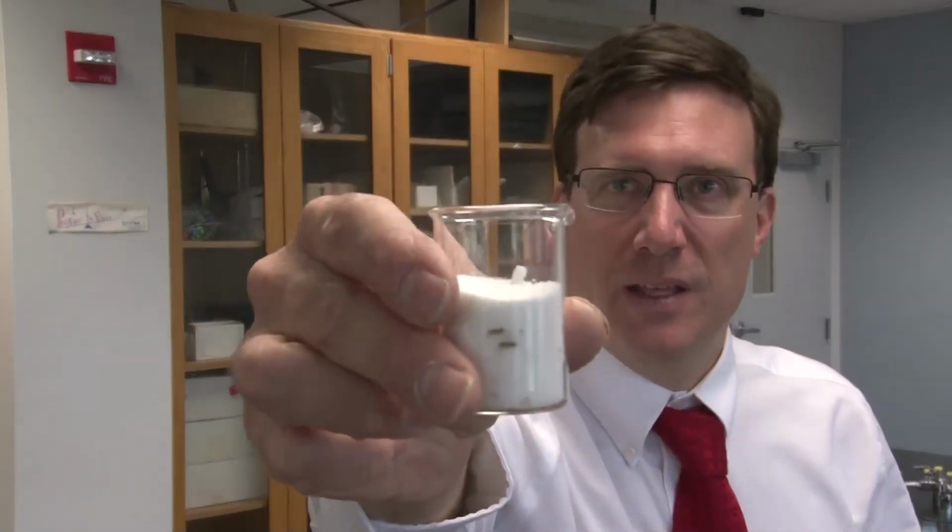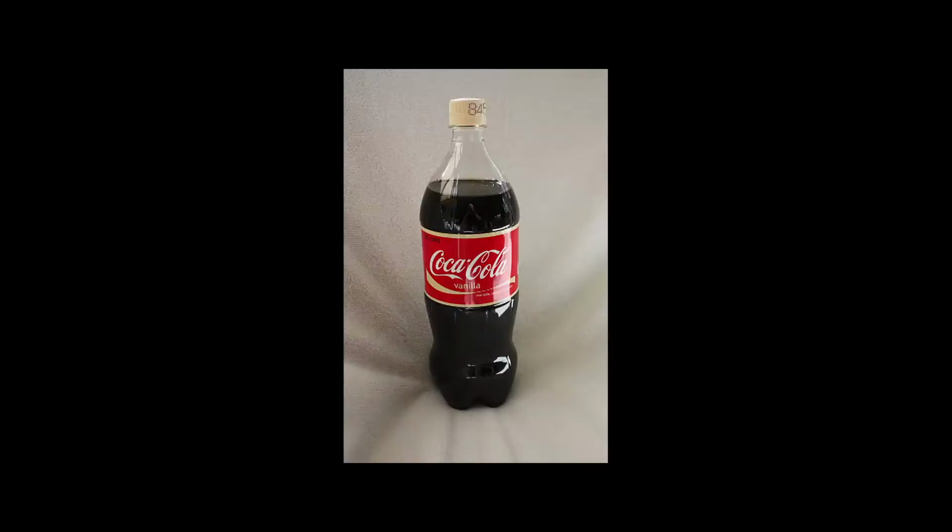A lot of people can't visualize 39 grams, so I have that here in this beaker for you. It's basically a handful. If you can picture picking up a handful of sugar, that's how much is in a regular can of soda. A can of soda is 12 ounces. The bottles you buy in the store are 20 ounces. So that's 1.5 handfuls of sugar.